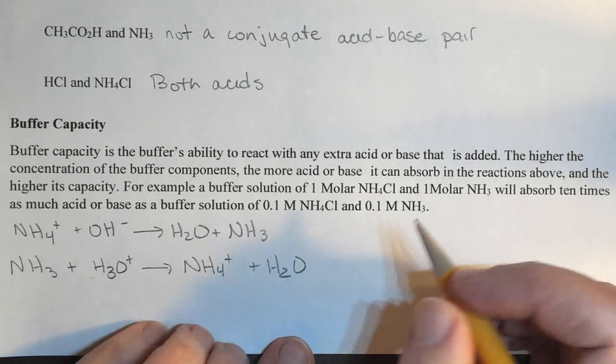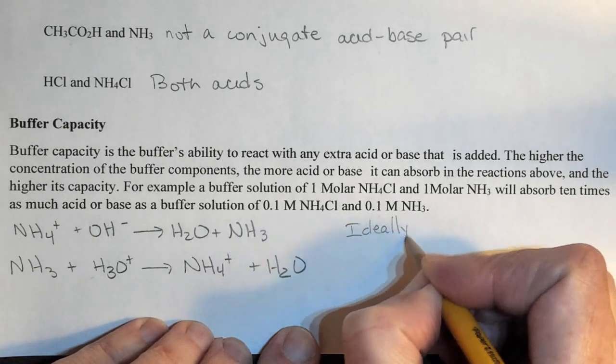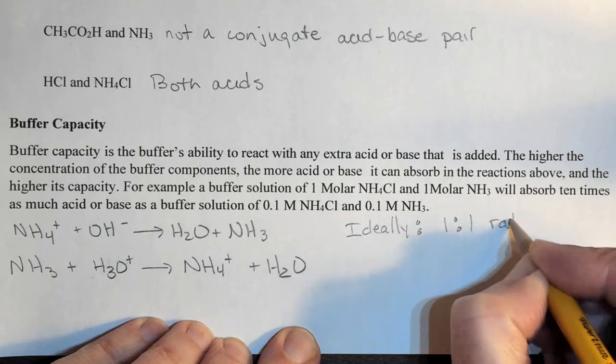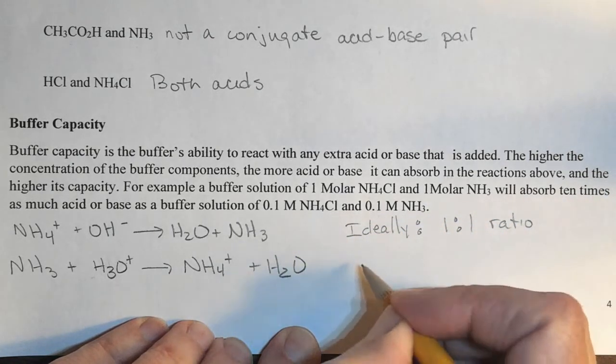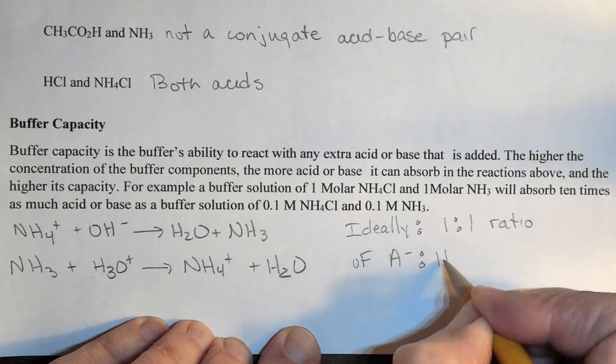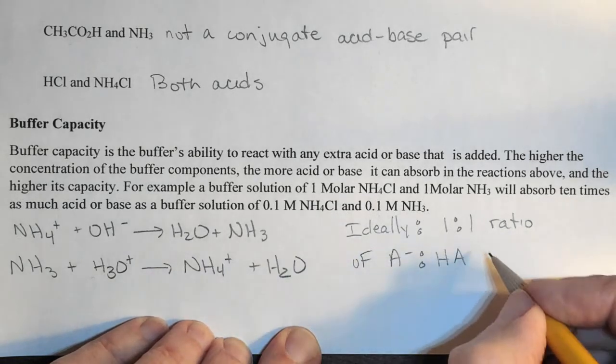Now, ideally, we want a 1-to-1 ratio of A- to HA, so we can mop up the same amount of acid and base.